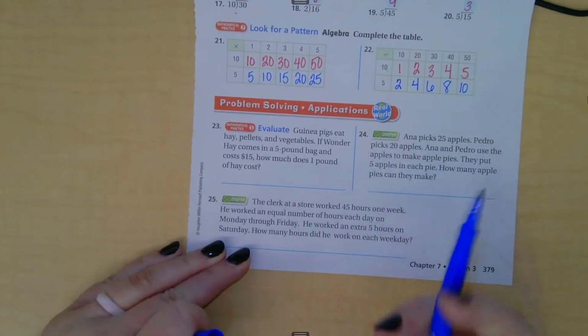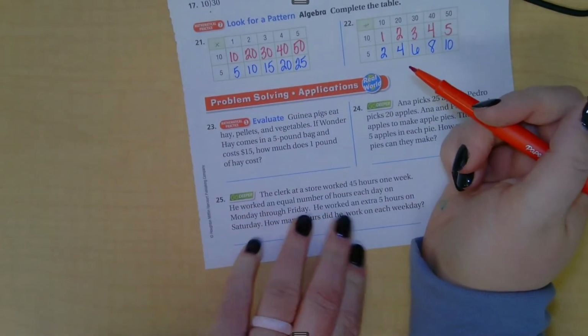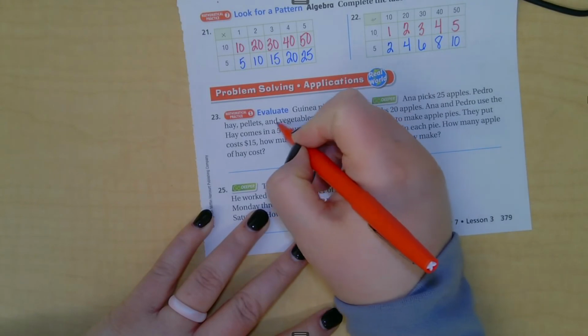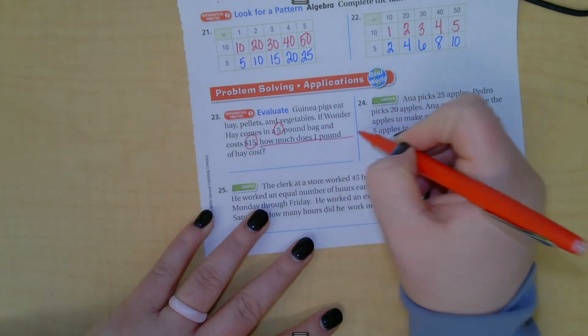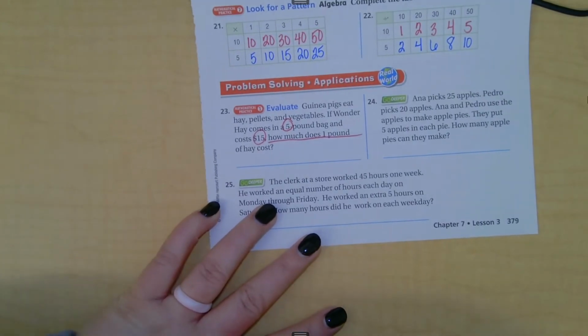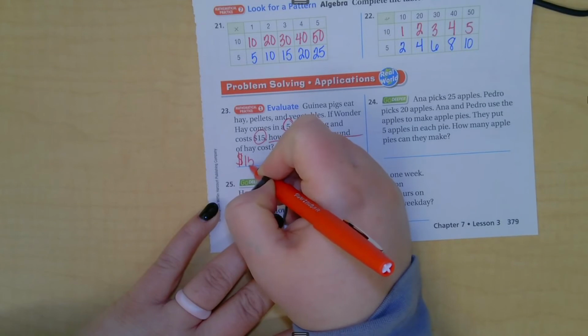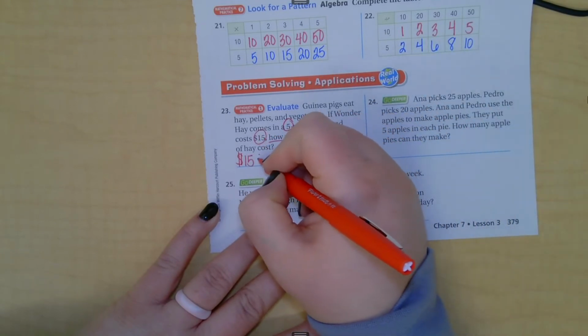All right, let's do some word problems. Guinea pigs eat hay, pellets, and vegetables. If Wonder Hay comes in a 5-pound bag and costs $15, how much does 1 pound of hay cost? Okay, so $15 is the total cost, and that's for a 5-pound bag.